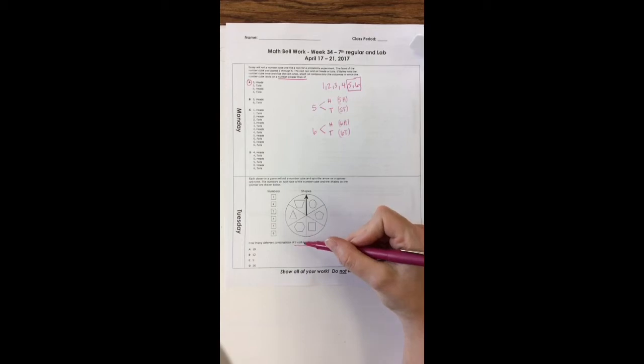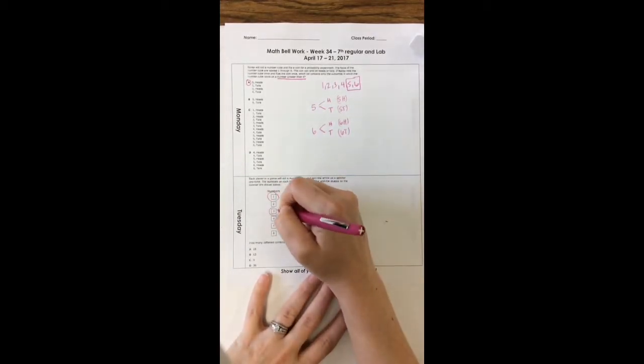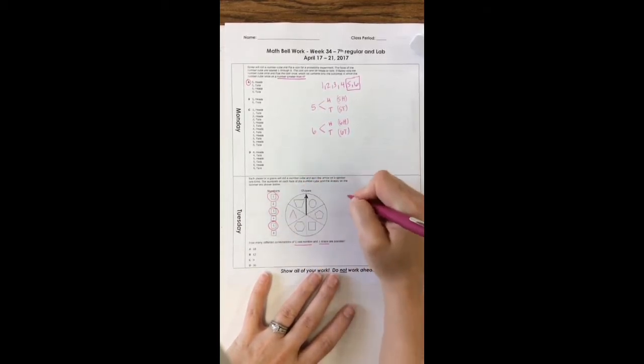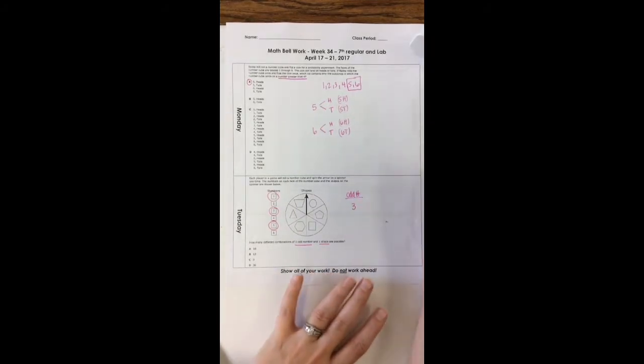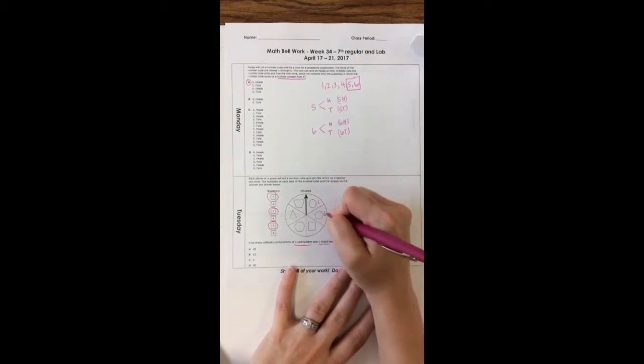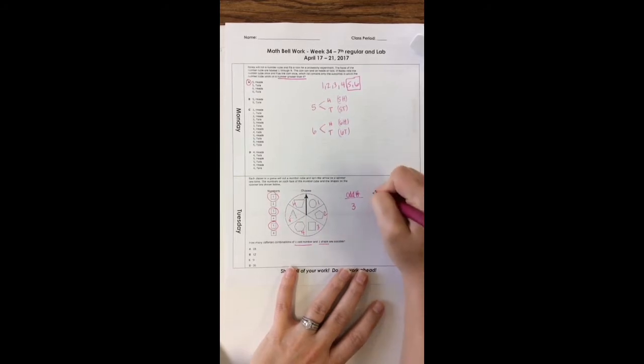So first, your job was, how many odd numbers are there? Well, 1, 3, and 5 make 3 odd numbers, right? So odd number, we have 3 of them. And then it said one shape. It didn't say any kind of shape. It wasn't specific, so that's any of them. So I have 1, 2, 3, 4, 5, 6 shapes. So shapes, there are 6.